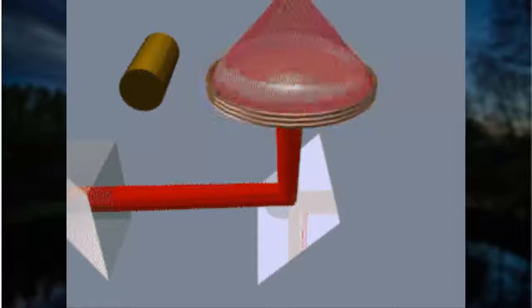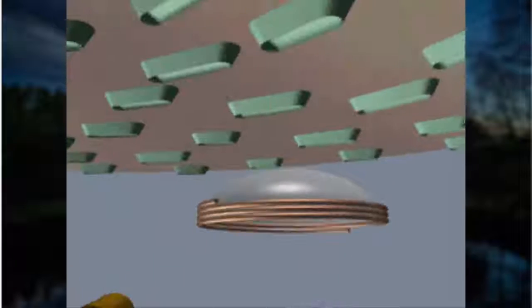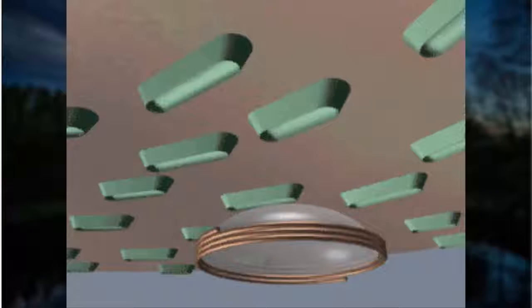On the underside of the compact disc itself are millions of tiny bumps called pits. That's right, the bumps are called pits. The same surface has smooth areas called lands. These pits and lands are translated into the binary language of bits and bytes used by the computer.